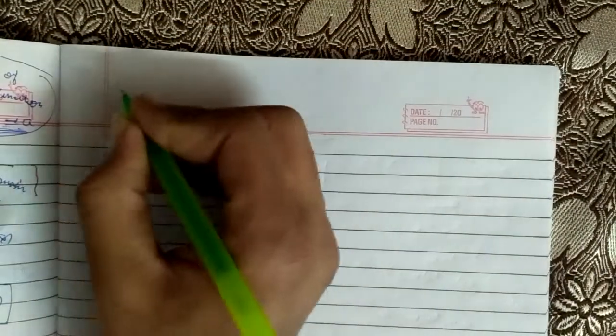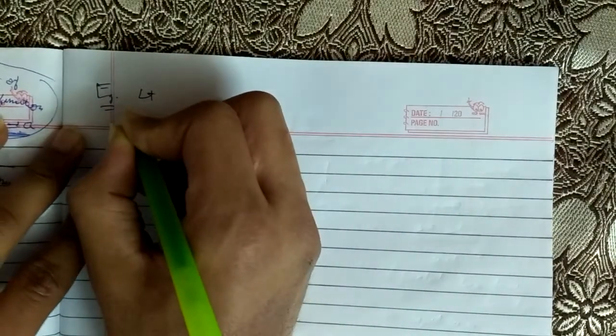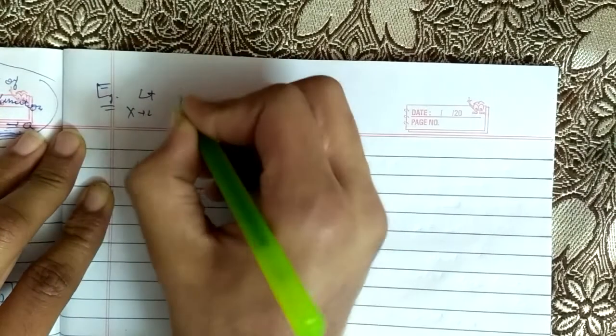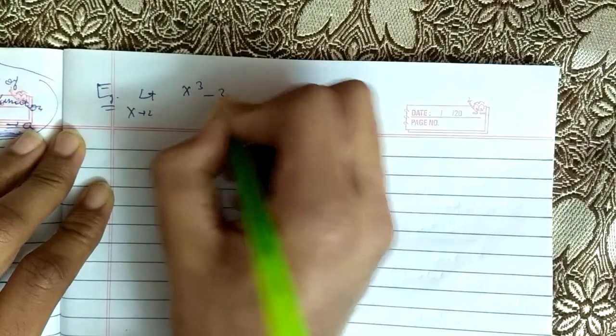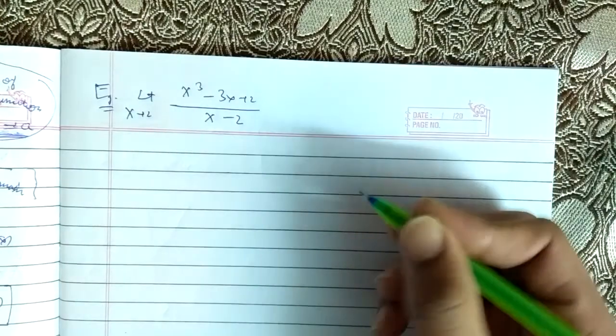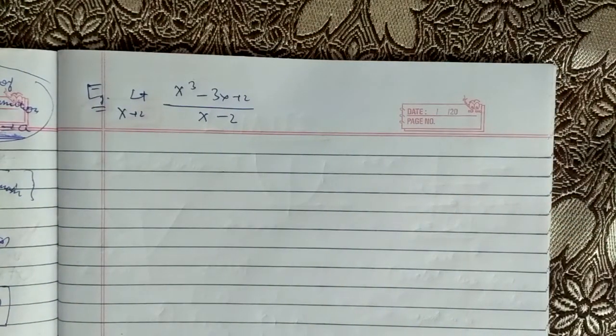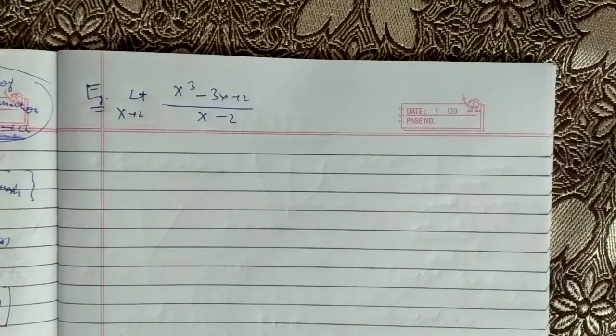For example, if we take the example, find the limit as x tends to 2 of the function x cube minus 3x plus 2 upon x minus 2. Pause the video to give a try, and then continue to see the solution.